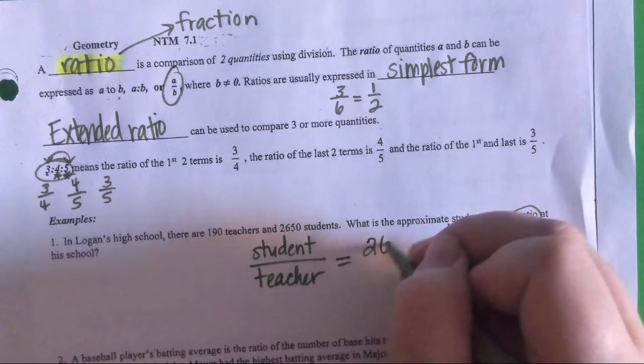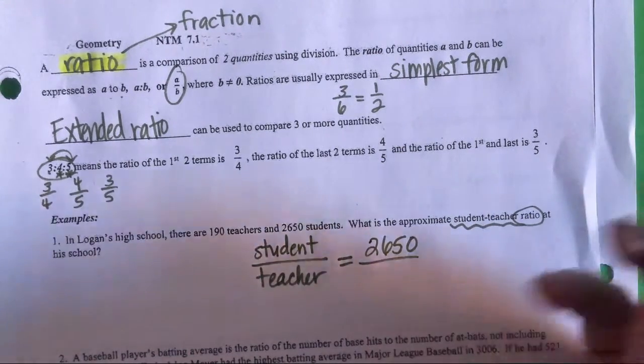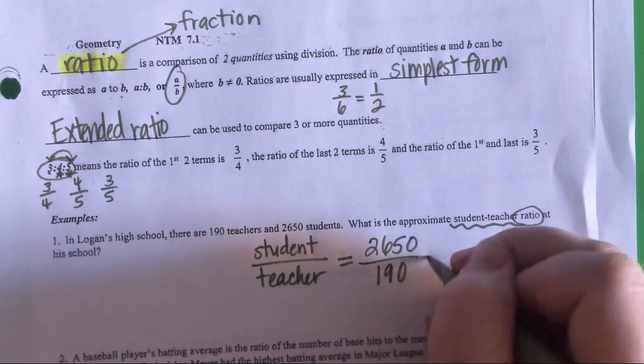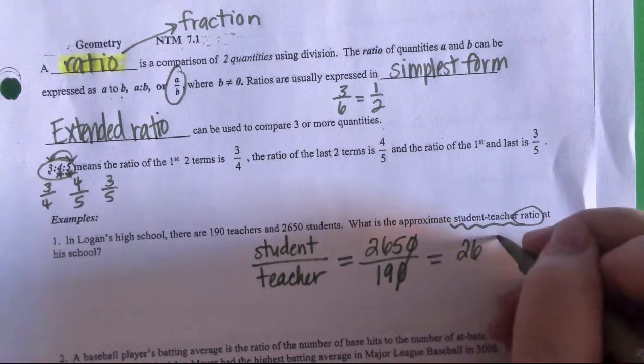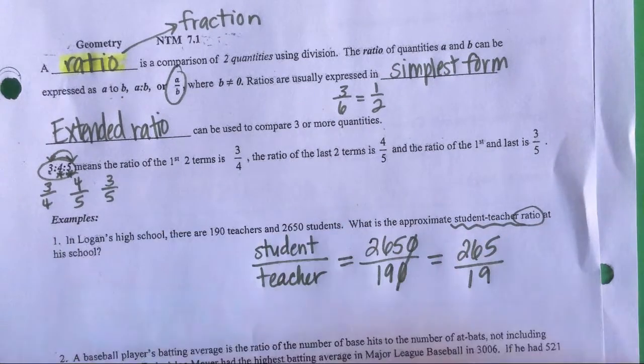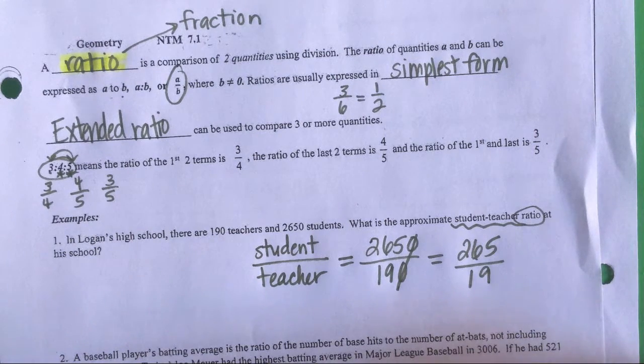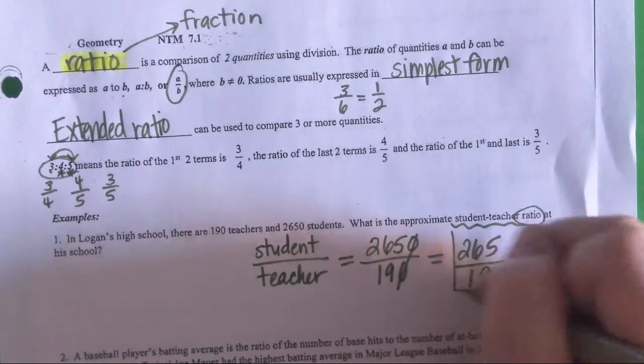Okay, 2,650. What number do I plug in for the teachers? 190. And then if we reduce that, because they each have a 0 on the end, the answer is 265 over 19. I'm not really looking for a decimal. If you give me a decimal, I won't be mad, but I would rather see a fraction like this.